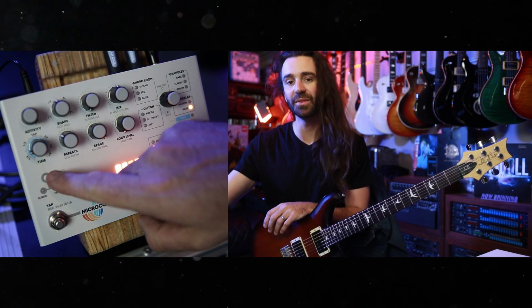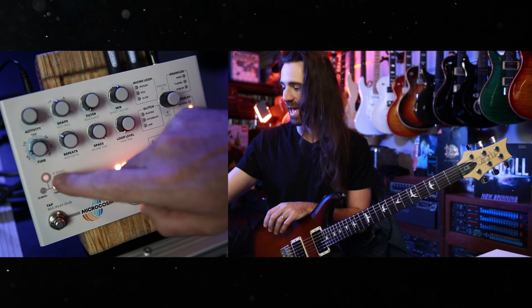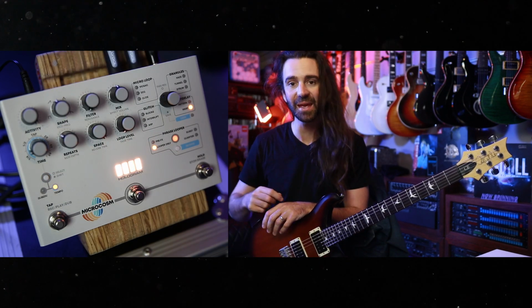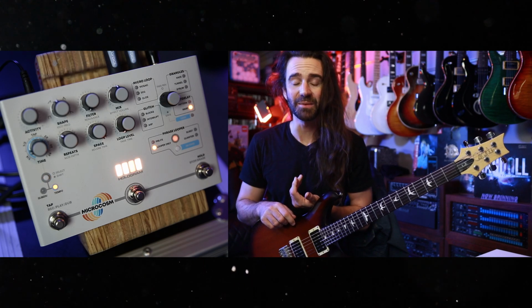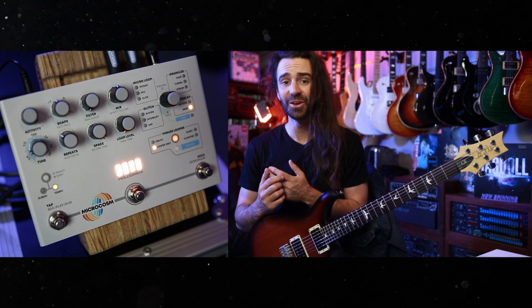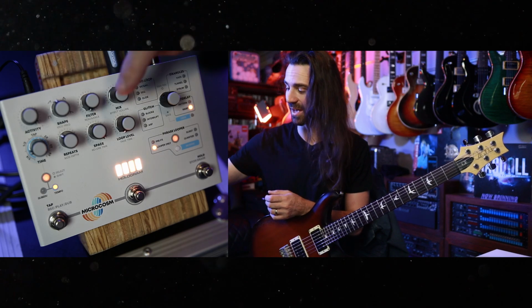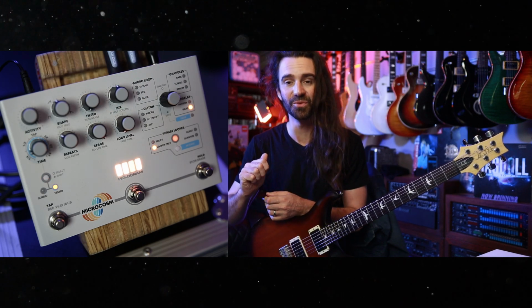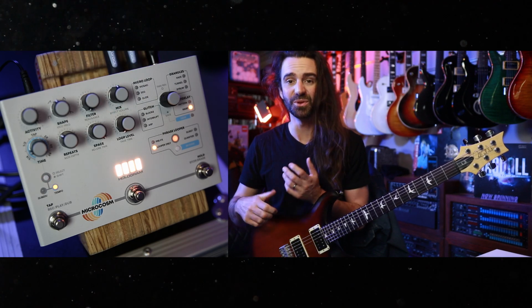Now, if you hold down the shift button over here and tweak the shape and repeats knob, you're actually accessing the modulation rate and depth in there. So you can set that up to be a really gorgeous sounding chorus. If you take the space control all the way down, you remove the reverb from there, or you can combine them.